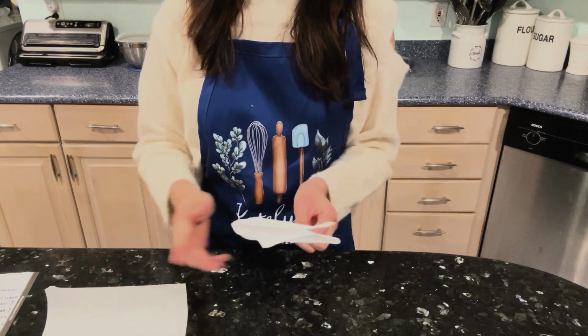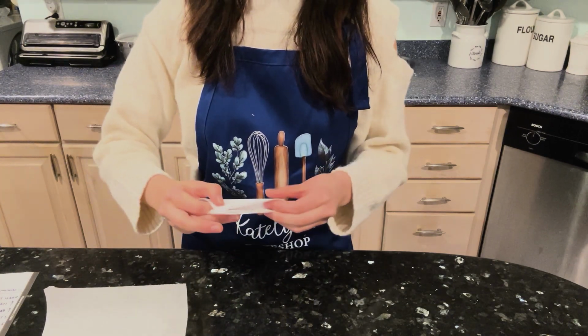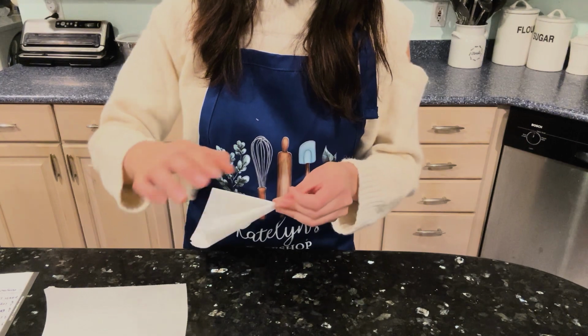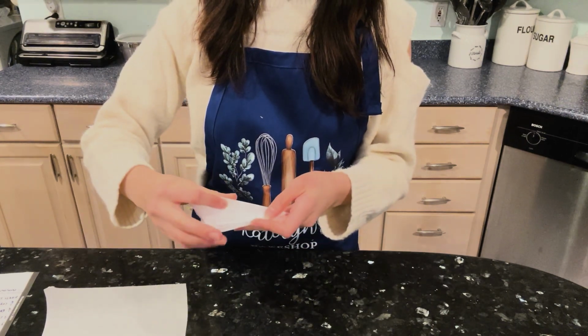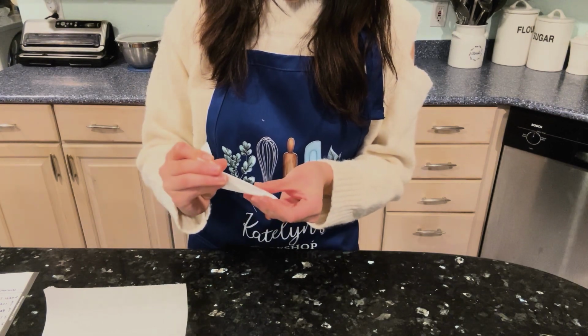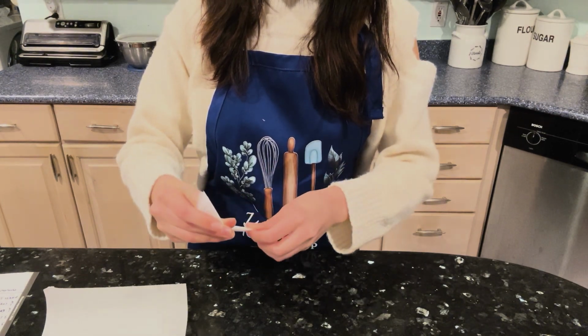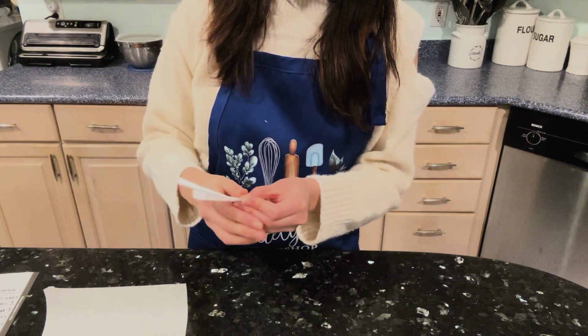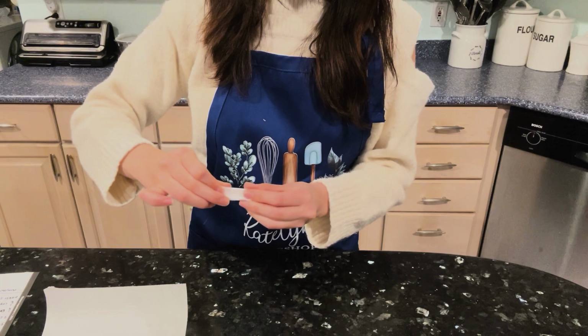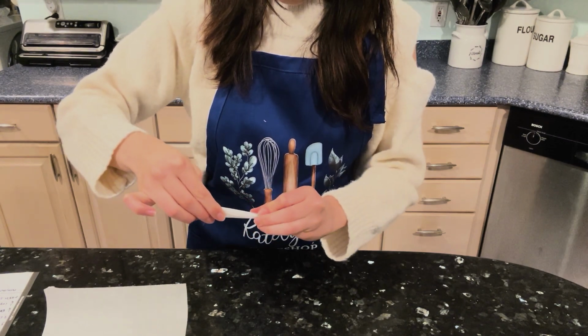But here is a piece of parchment that is similar to the size, a little bigger than the size of my pan. And I'm just gonna keep folding it until I can't fold it any longer. The more folds you have, the more of a circular shape you're gonna get. So I think here is good enough.